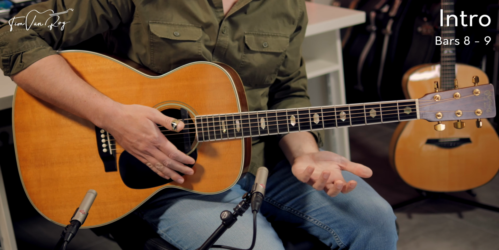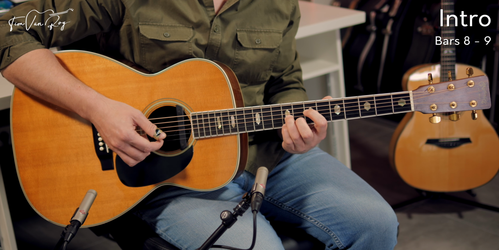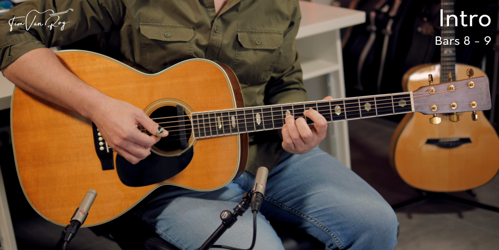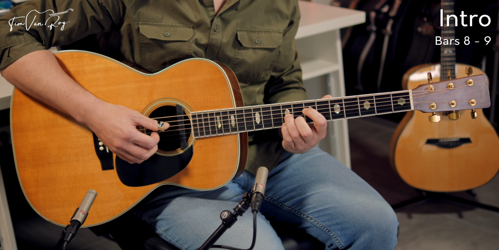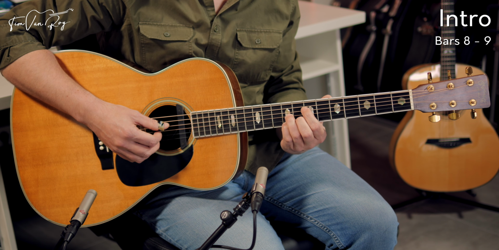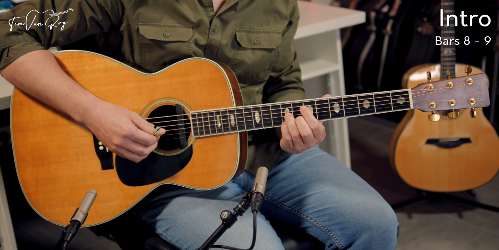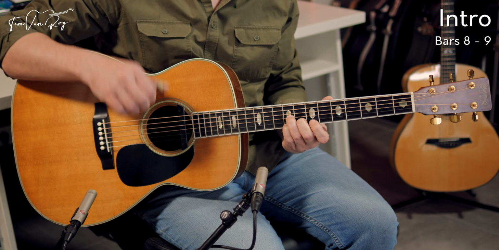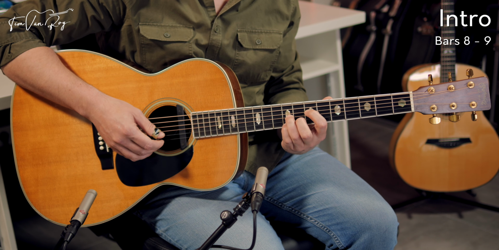Now, depending on which version you watch, this section unfolds a little bit different each and every time. So in some versions, Tommy just plays that arpeggio once, going D string, E string, B string, G string, and then a harmonic, lifting up the index finger and just touching the harmonic on the 7th fret, and back to the high E string.